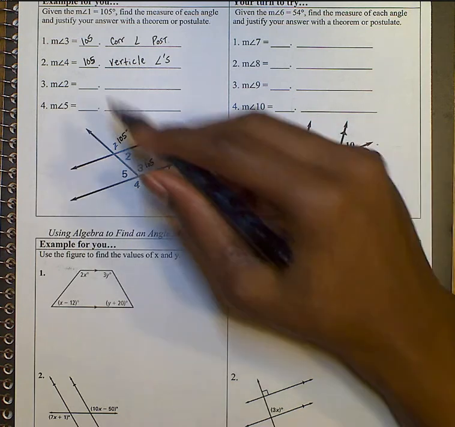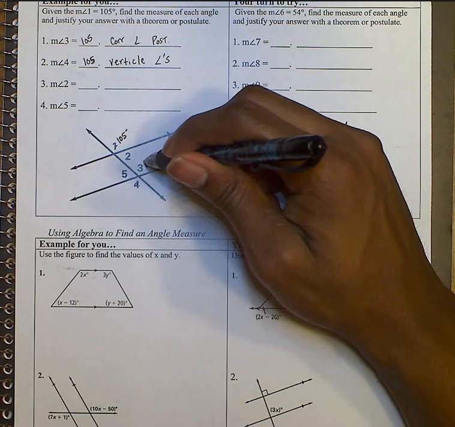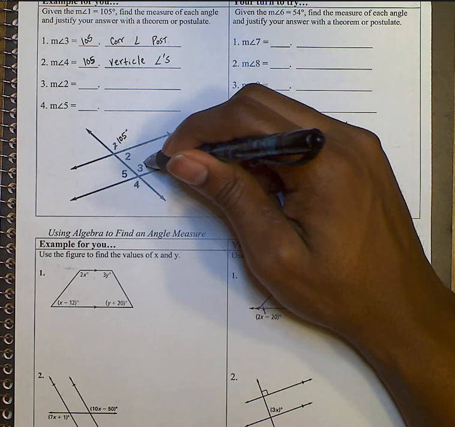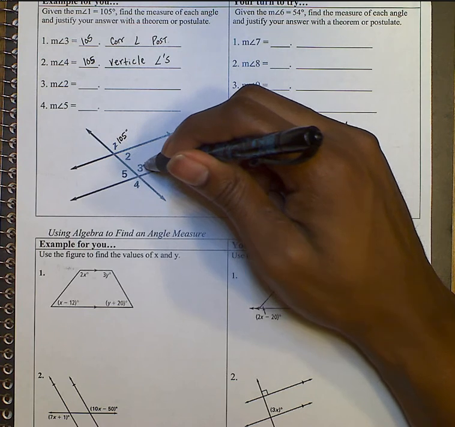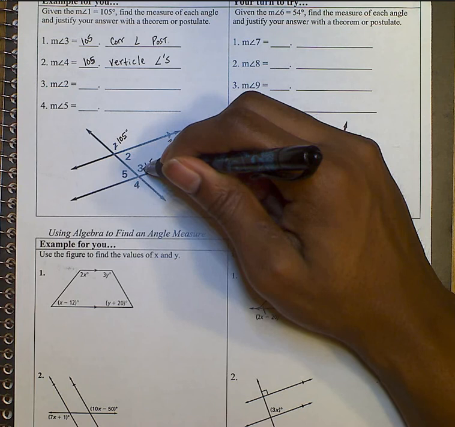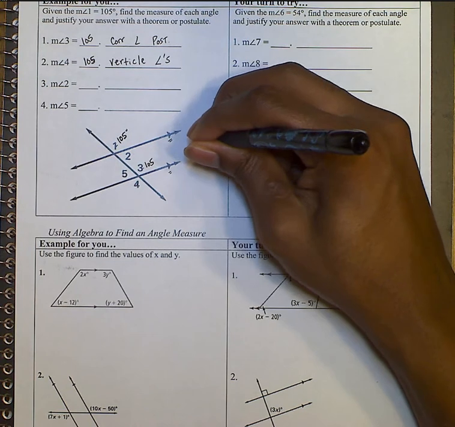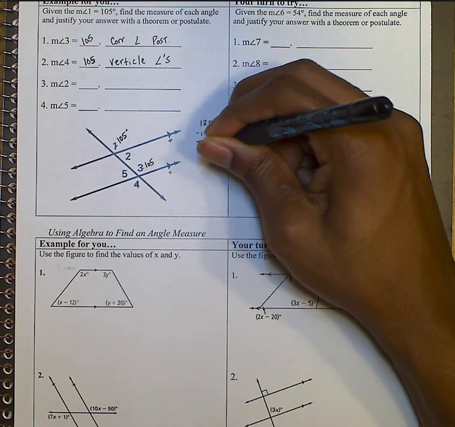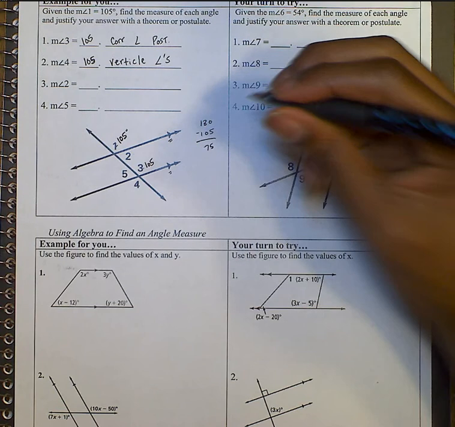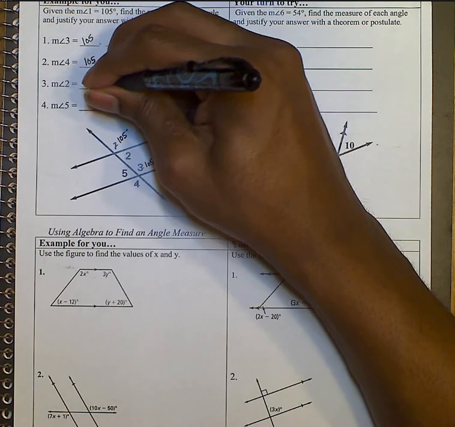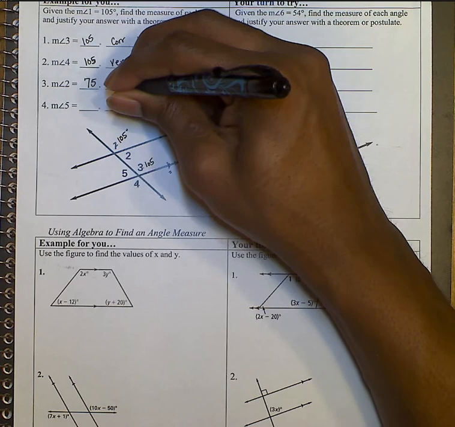Angle 2: notice that angle 2 and angle 3 are same side interior angles, so they should add up to 180. So I can say 180 minus 105, and that gives me 75. So angle 2 should be 75 degrees, and that's because they're same side interior angles.